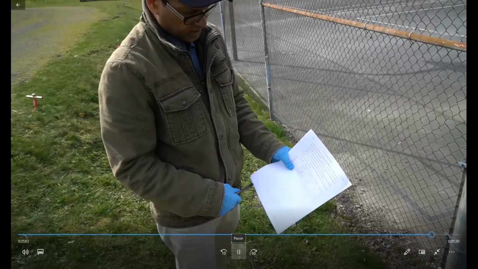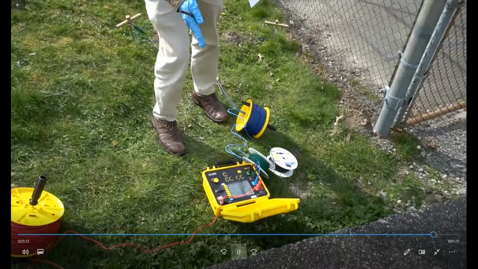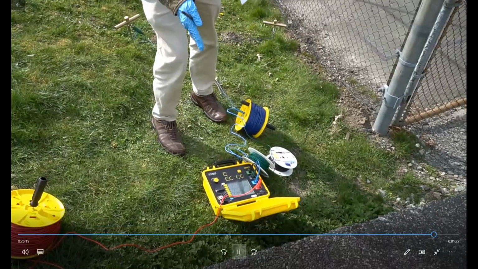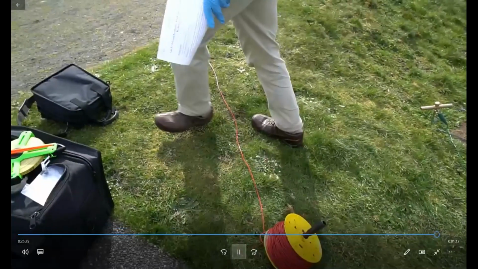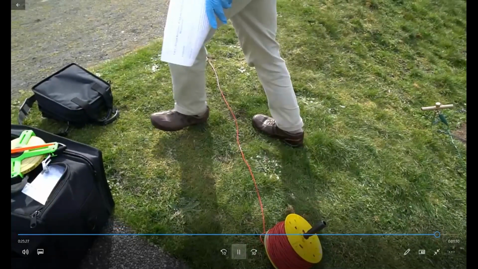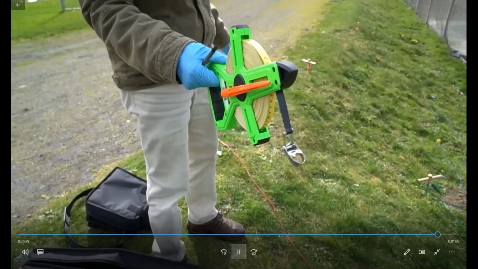Okay, now you already saw which equipment we used. We have this AMC grounding measurement meter, and all those probes and conductors, and these rods, all those things, and definitely we need to use this tape in order to measure the distance from probe to probe, all those things.